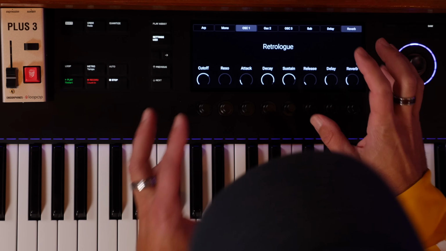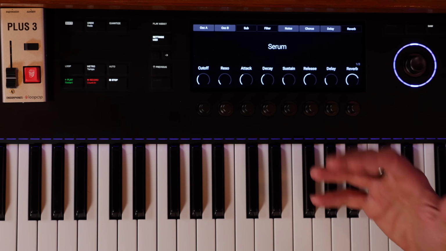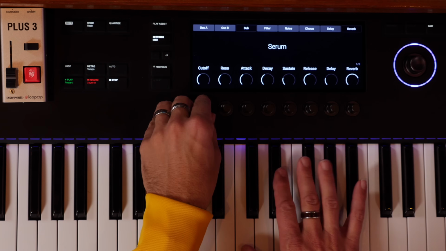So now let's look at these templates. I'll show you what's so exciting about it, and then I'm going to walk you through how to actually set it up. Here's one that I've made for Serum.